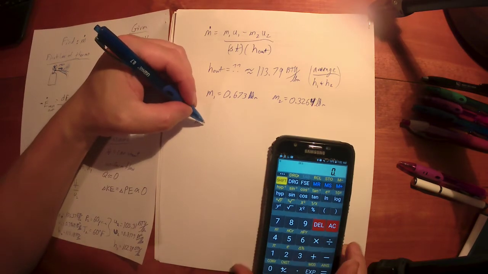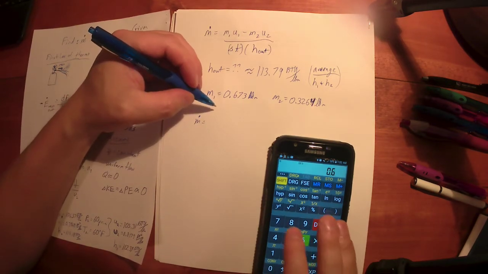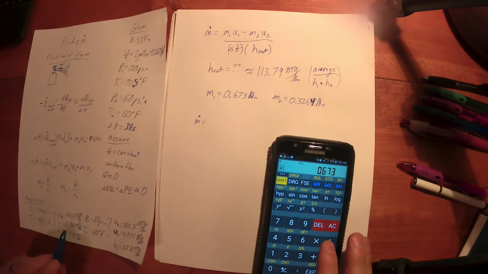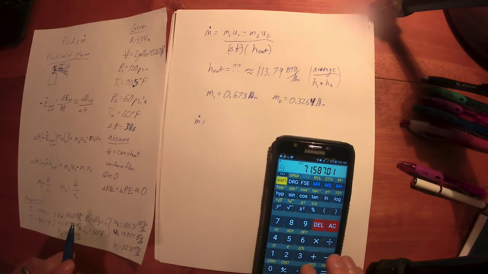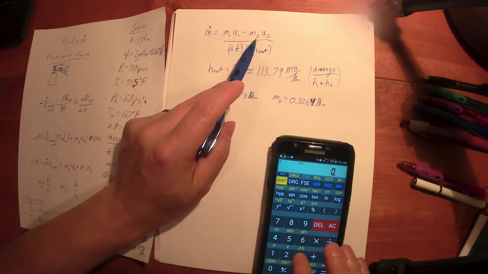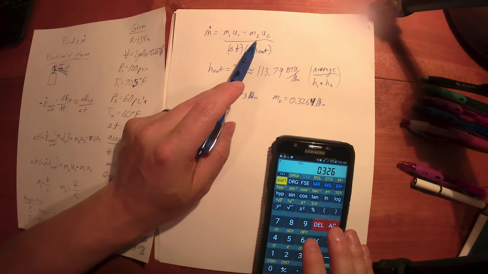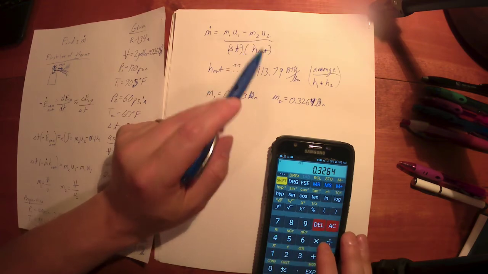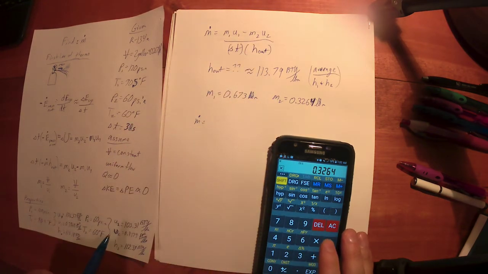M dot equals, so we're going to take this 0.673 multiplied by U1, which is 106.37. And then subtract from that basically U2. That's going to be 0.3264, I think we said, multiplied by little u2, which is 103.31. Okay? And then we're going to divide that by a couple of quantities.